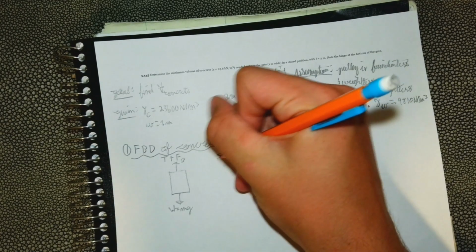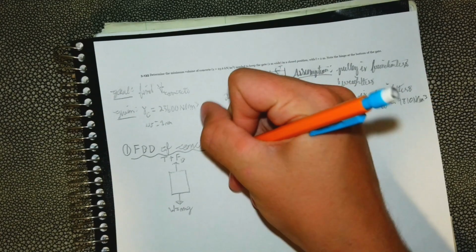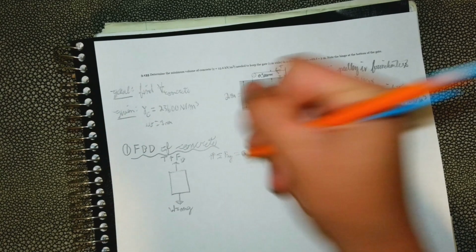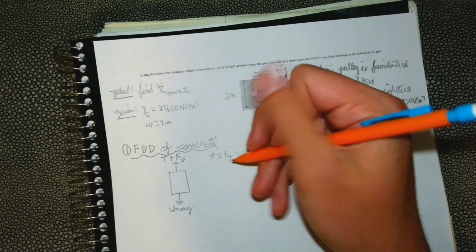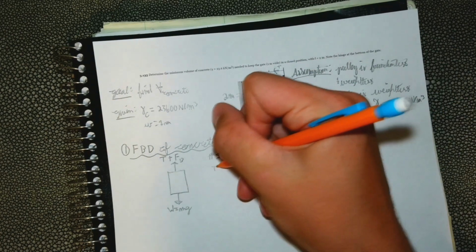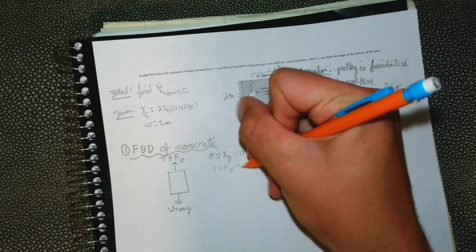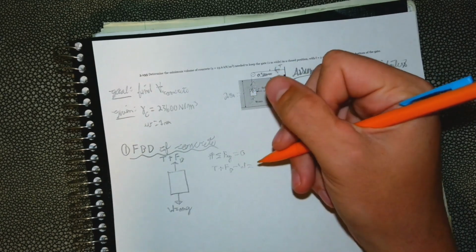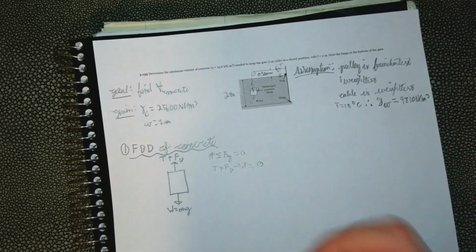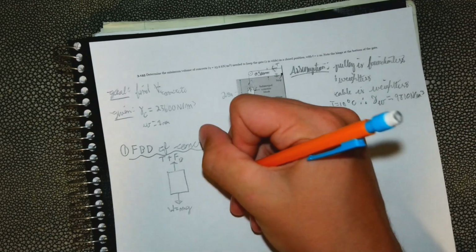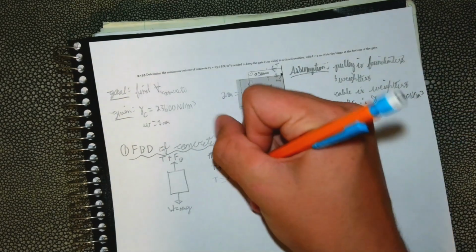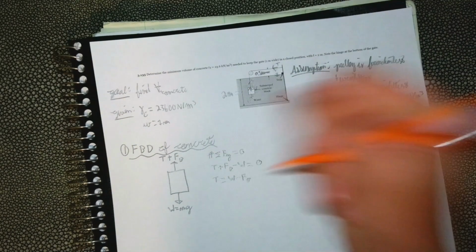We only have forces in the y direction, so we got tension going up, buoyancy force going up, and weight going down, which equals 0. Let's rewrite this: tension equals weight minus buoyancy.